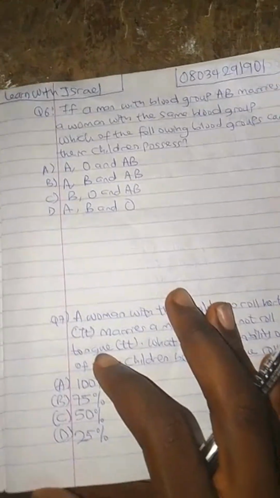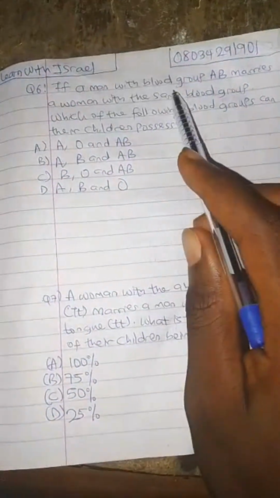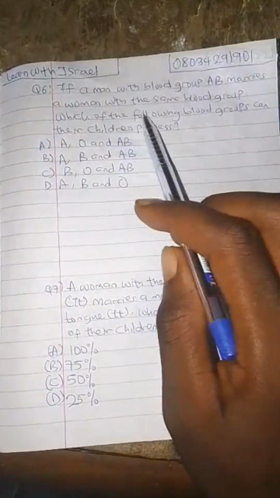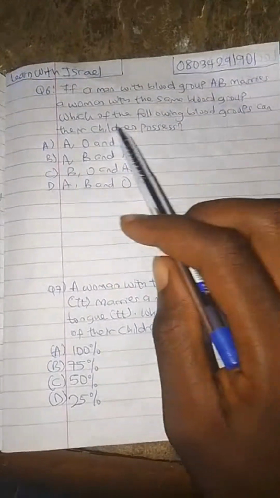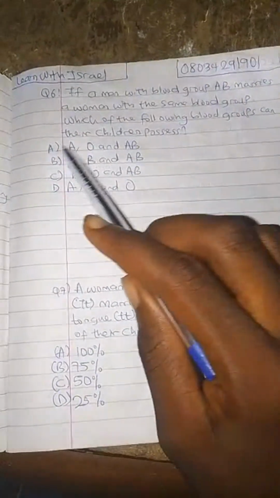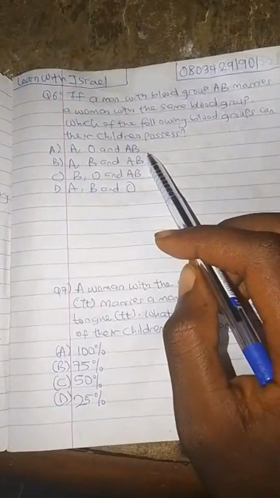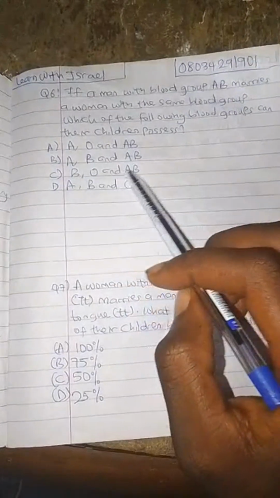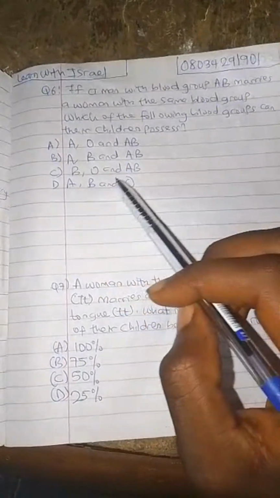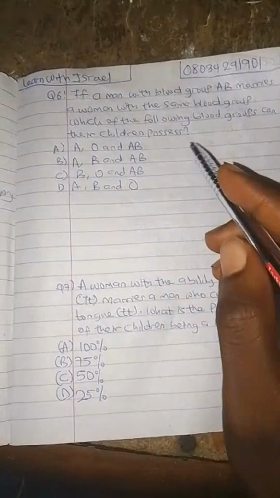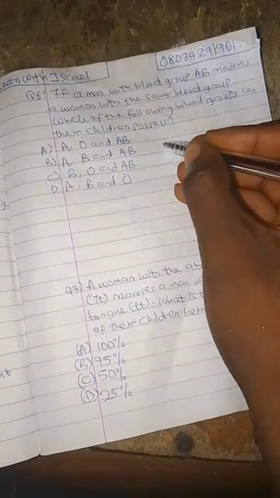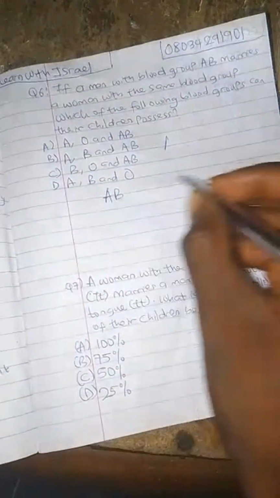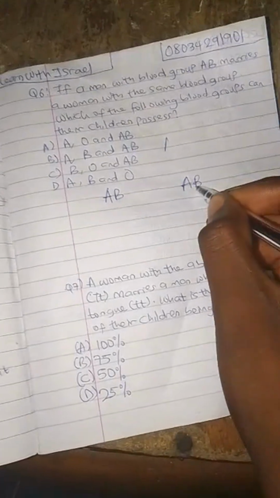Question 6. If a man with blood group AB marries a woman with the same blood group, which of the following blood groups can their children possess? A, O and AB, B, A, B and AB, C, B, O and AB, D, A, B and O. So let's write out, if a man with blood group AB marries a woman with blood group AB.